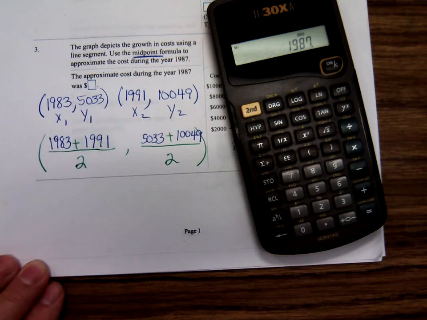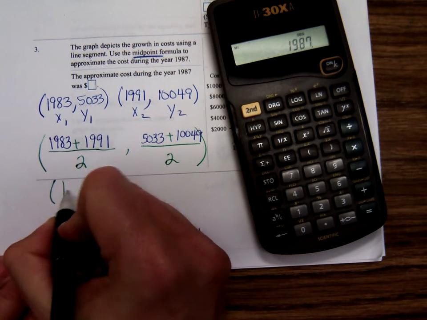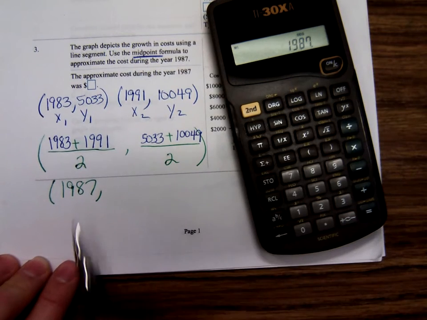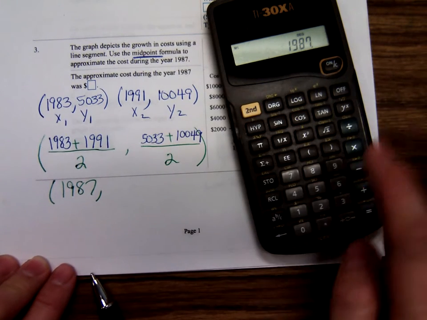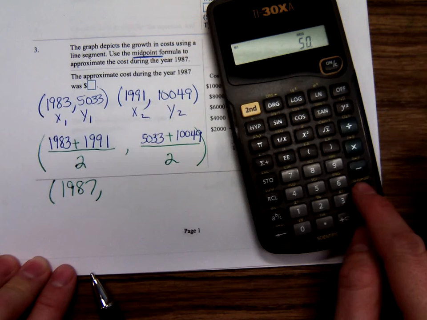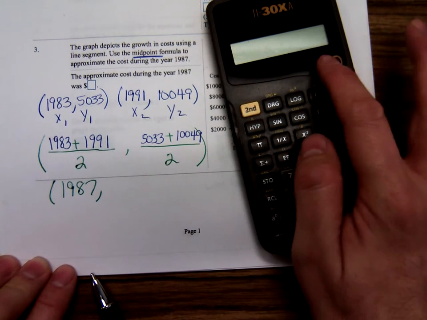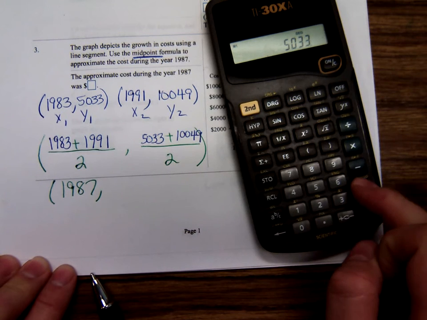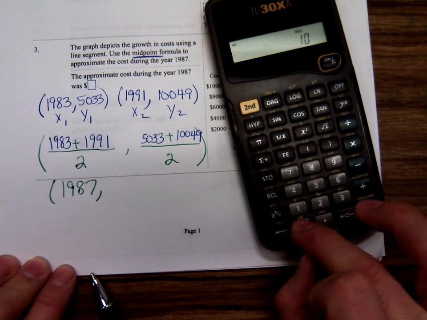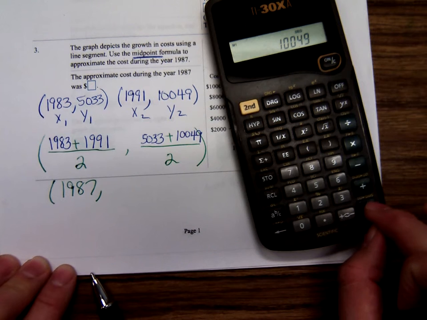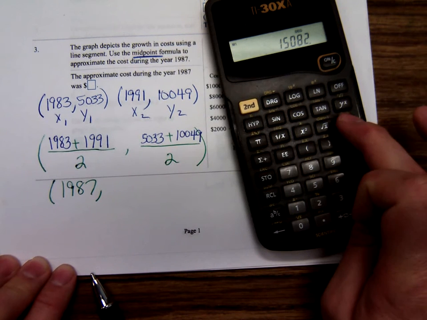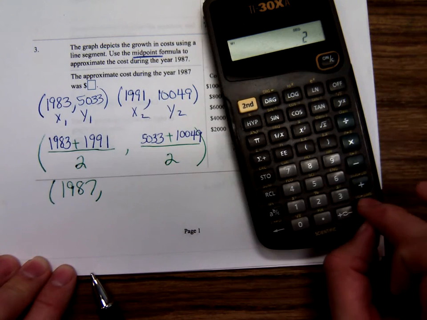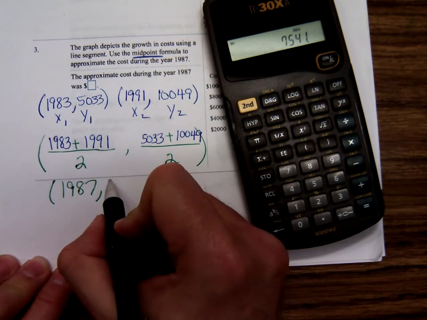So for the year 1987, what's this cost going to be? Well, add 5,033 plus 10,049. That's 15,082. Divide it by 2. 7,541.